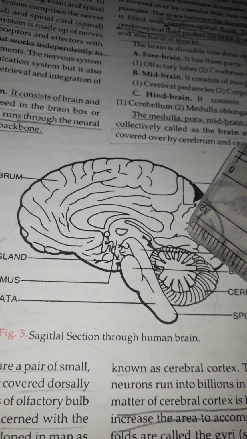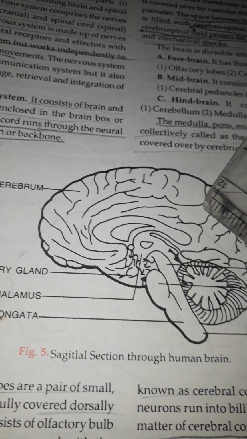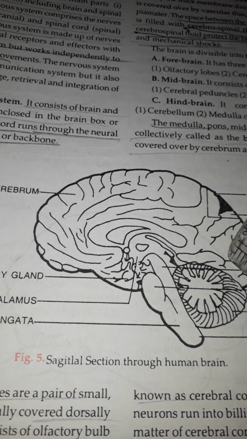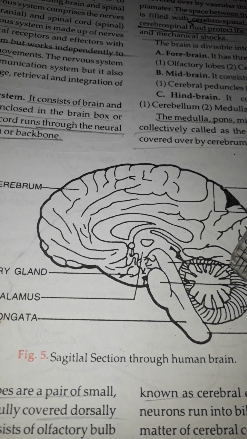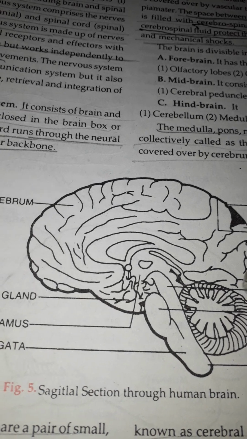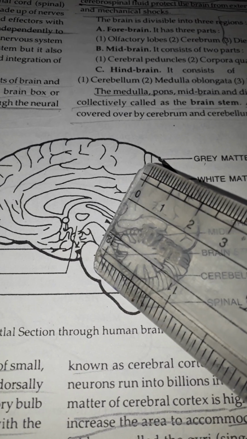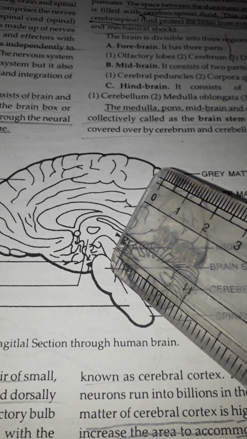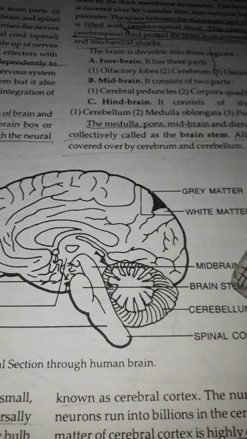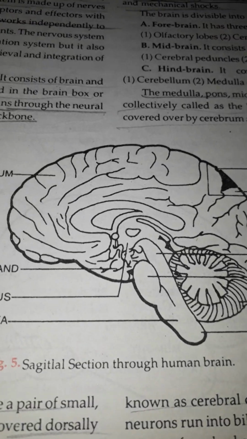In the brain there are three parts: forebrain, midbrain, and hindbrain. In the forebrain, olfactory lobes, cerebrum, and diencephalon. In the midbrain, cerebral peduncles and corpora quadrigemina. In the hindbrain, cerebellum, pons, and medulla oblongata. The medulla, pons, midbrain, and diencephalon are collectively called the brain stem. All of them are covered by the cerebrum and cerebellum.